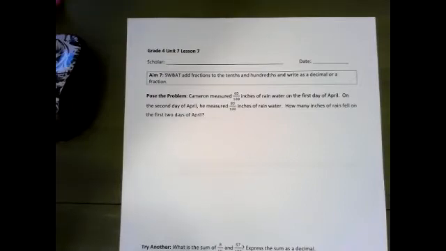Today, we're going to be adding fractions to the tenths and hundredths, and we're going to write our answers as a decimal or a fraction. Let's look at our problem of the day.